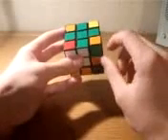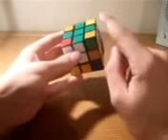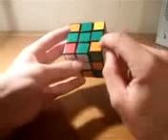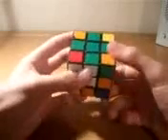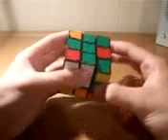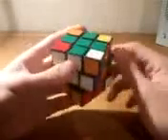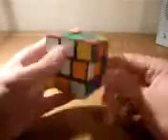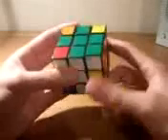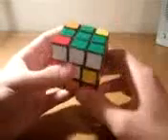Now, you're going to need to do this multiple times until this is in the correct place with the correct orientation. So repeat it. Right inverted, right, down. Right inverted, right, down. Right inverted, right, down. Right inverted, right, down. And there it is.